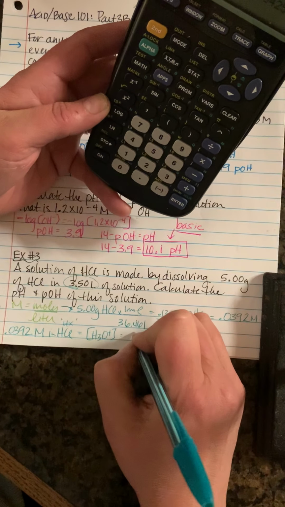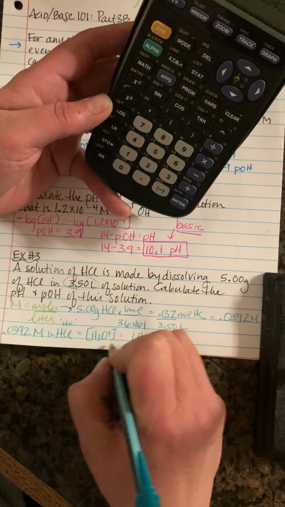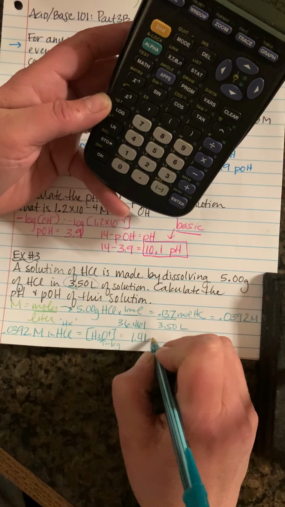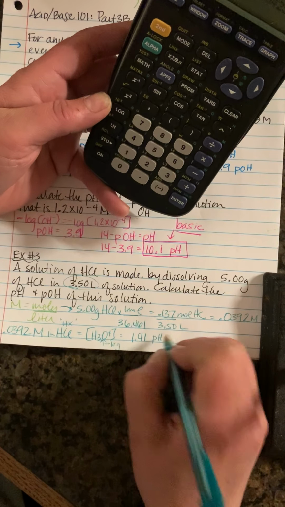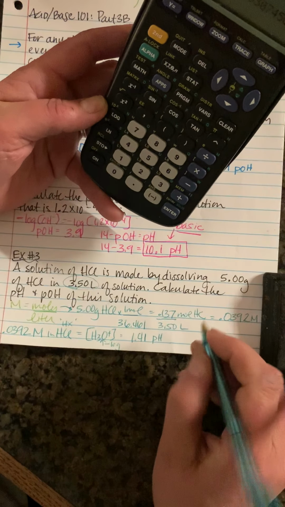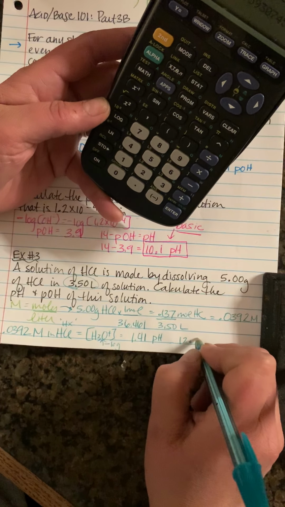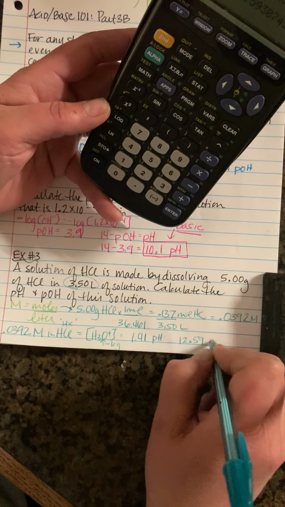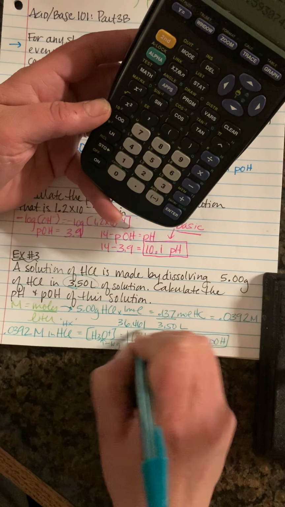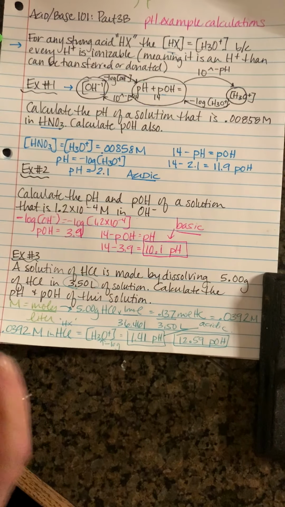And we get 1.41, and oops, sorry, I should have said I negative log this. And that's 1.41, so that's our pH. And then if we go 14 minus that number, we get 12.59 for our pOH. Okay, so very acidic solution.